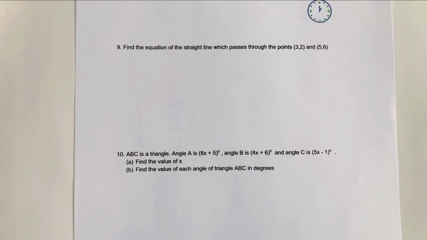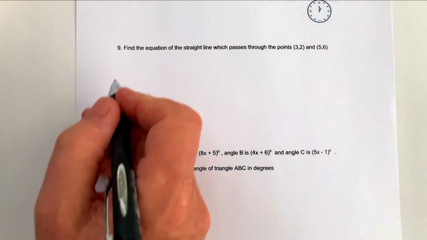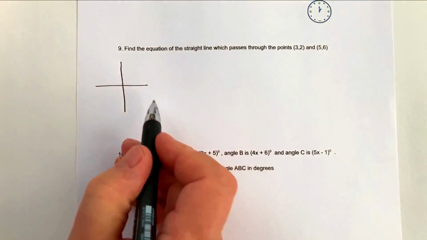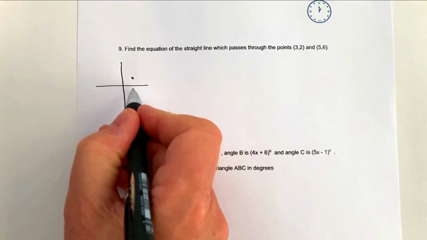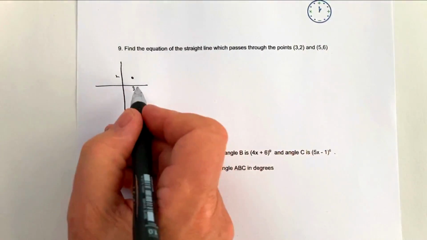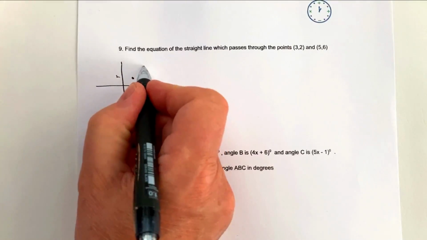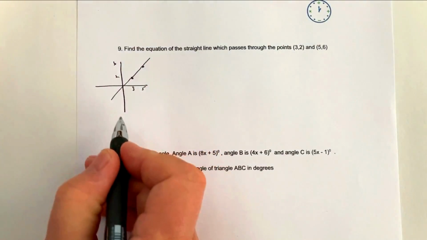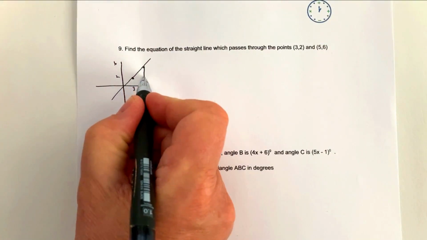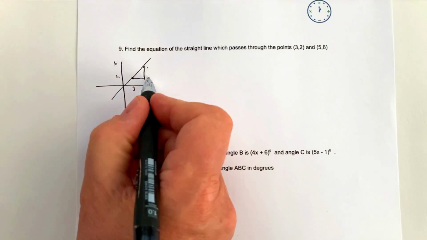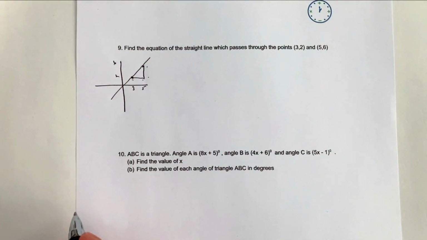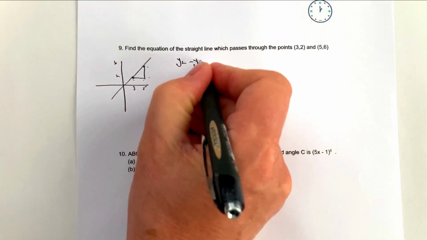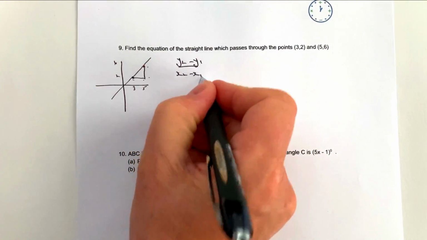Okay, so the first thing we've got to do is look at the gradient of the line that passes through. As you know, gradient is y2 minus y1 divided by x2 minus x1. So basically we've got something like this. The point 3, 2 is going to be about here. So this would be 3 and this would be 2. And the point 5, 6 is going to be, say, 5 and 6, something like that. And we've got this line. To work out the gradient, we're going to look at the difference in y, which is this one, divided by the difference in x, which is this one. And the way we write that is y2 minus y1 over x2 minus x1.